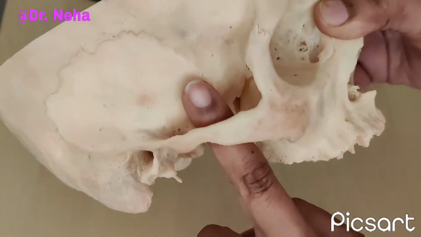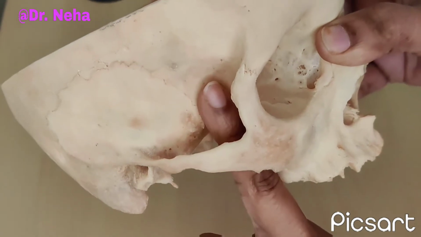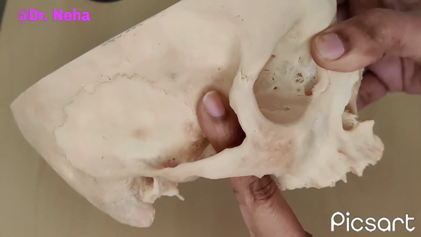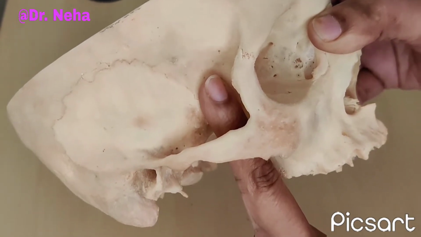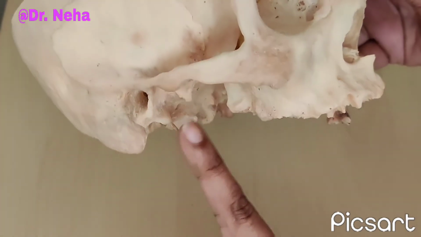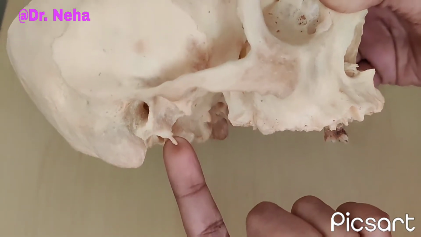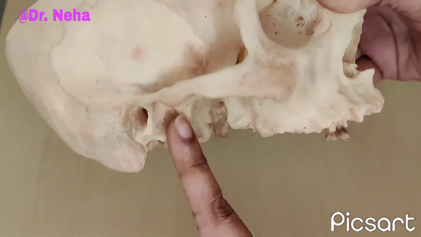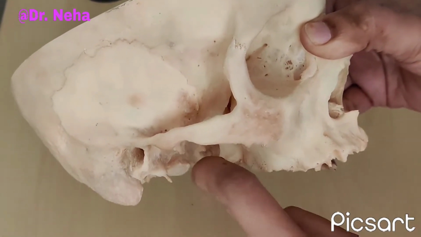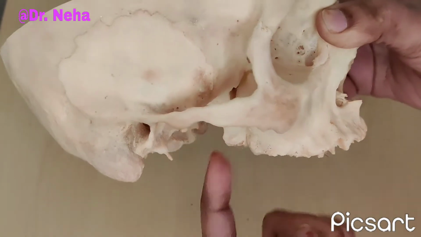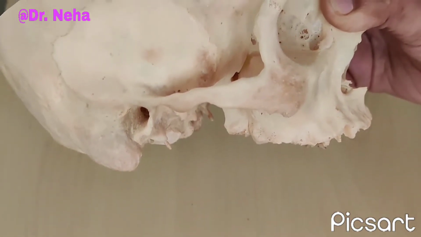Then above it is bounded by the greater wing of the sphenoid. This one is the greater wing of the sphenoid. It is forming the superior boundary. Then posteriorly it is bounded by this styloid process. It is a part of the temporal bone. This is forming the posterior boundary of the infratemporal fossa. Then below it is open. The infratemporal fossa is open on the lower side.